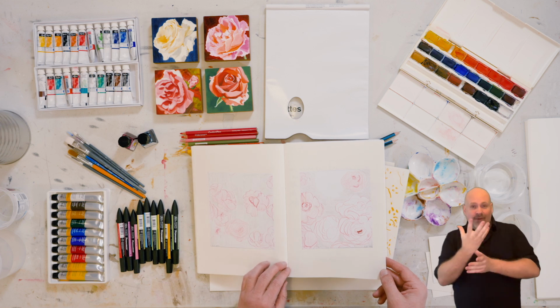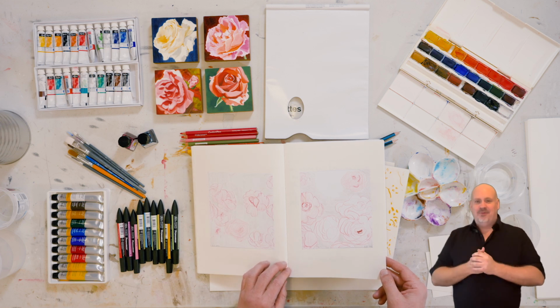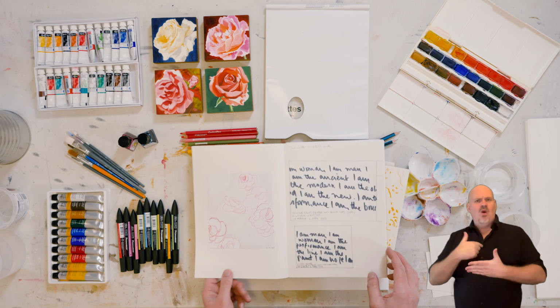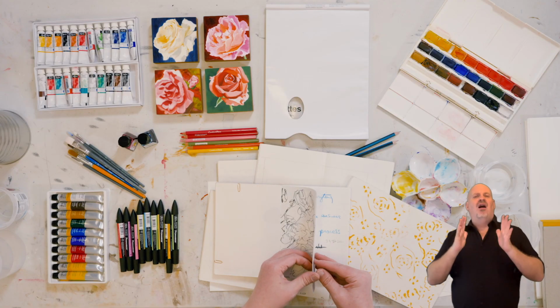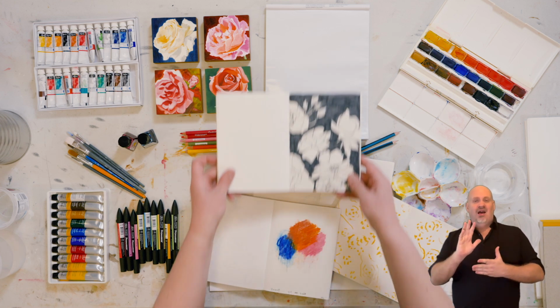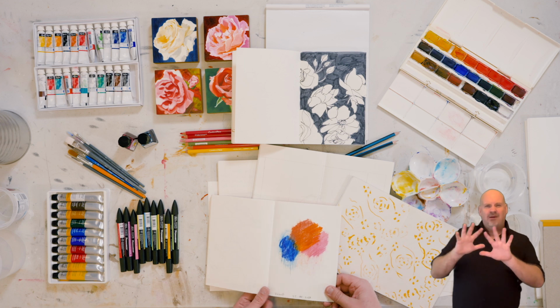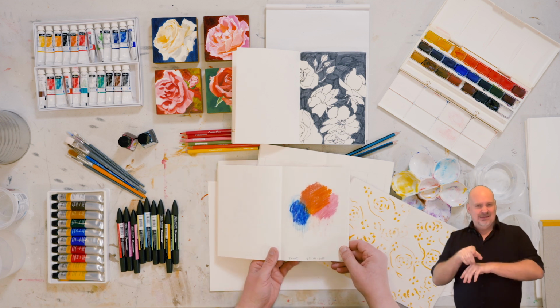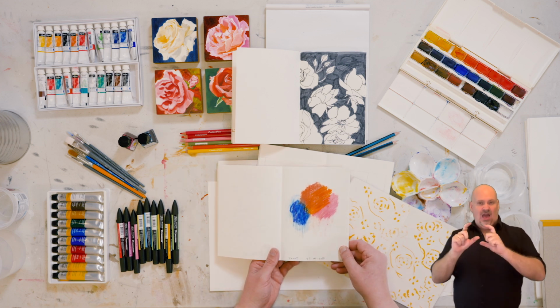So when I began, I was doing more kind of accurate looking flowers. But as I progressed, I also ended up making flowers that look a lot less like flowers. This is a very abstracted flower, just the colours, the blurred shapes.